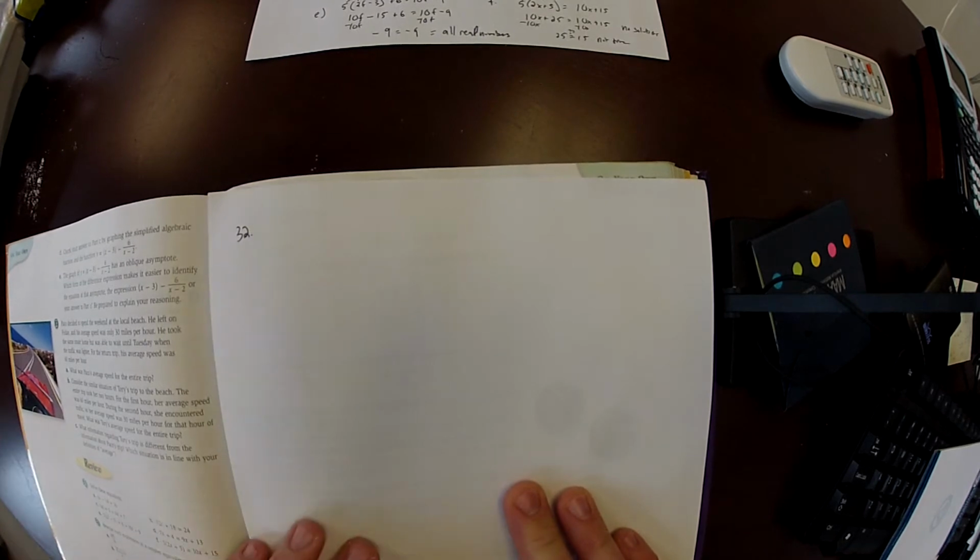This is question number 32 from Unit 5, Lesson 3, Day 4 homework. This is on page 388 of your text. And it looks like we're going to rewrite each expression in a simpler equivalent form.